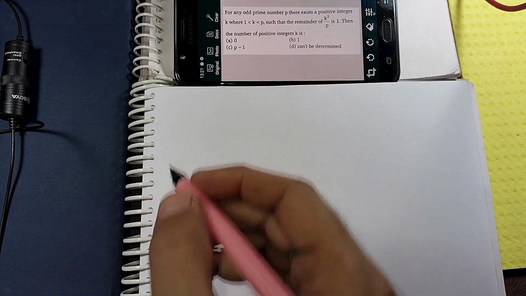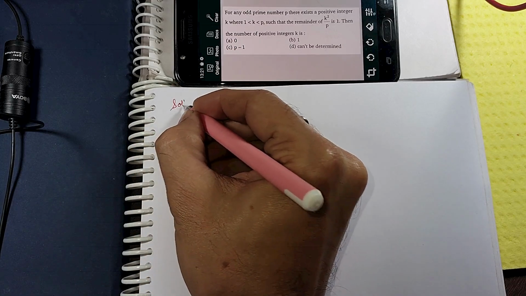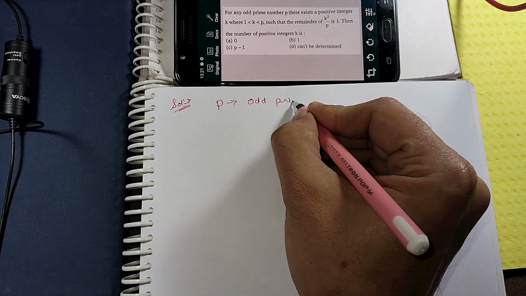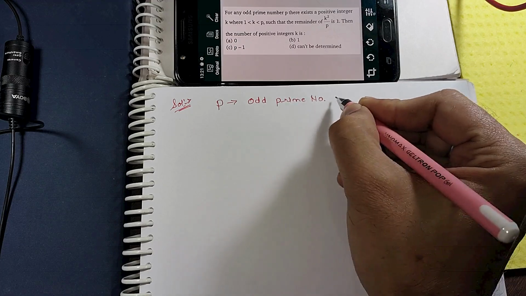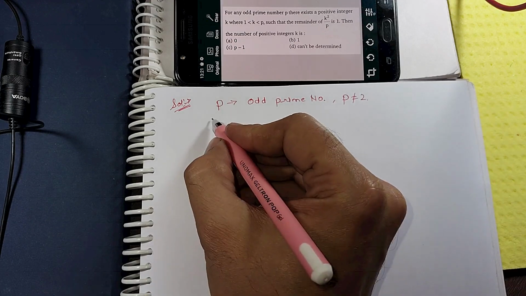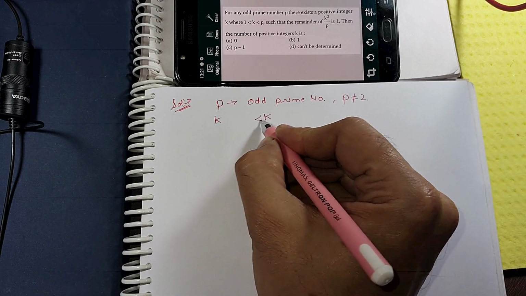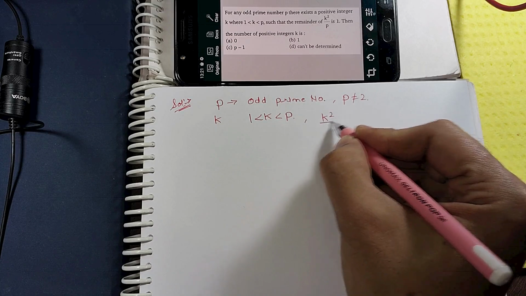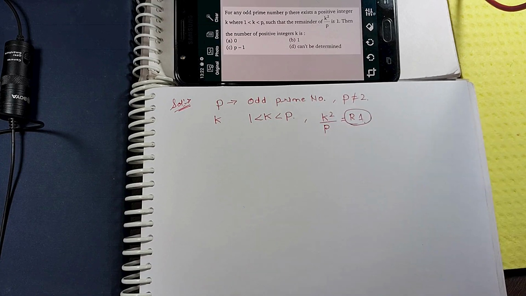For any odd prime number p, that means we won't be including the value p equal to 2. There exists a positive integer k, where k is greater than 1 and less than p. We have been given p is an odd prime number, so the only prime number that is even is 2, so p is not equal to 2. There exists an integer k such that k is greater than 1 and less than p, such that the remainder of k square upon p is 1. Then the number of positive integers k is, now we will take some examples for this.